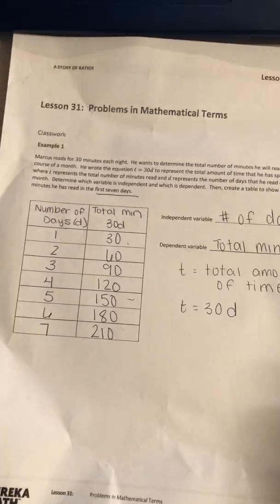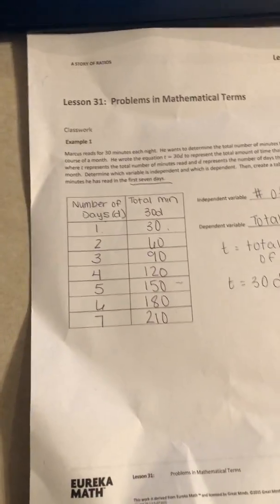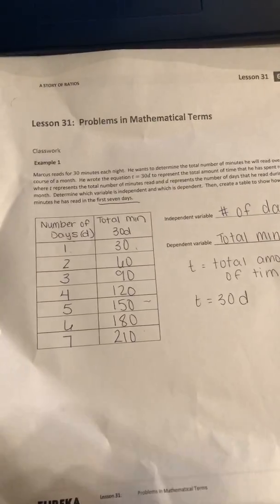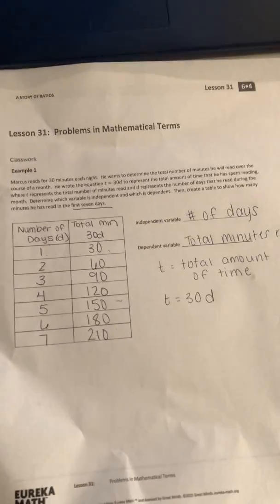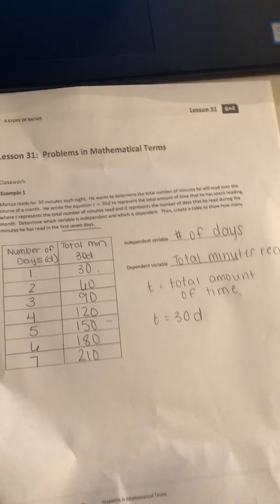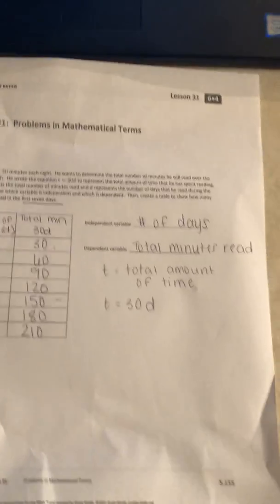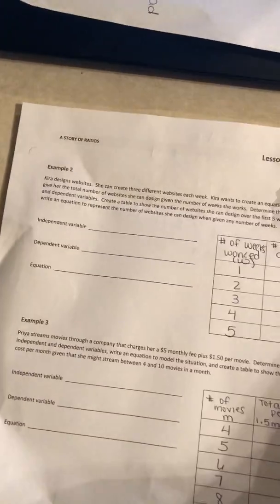This one's very, very easy, but the easiest way to determine if it's independent or dependent is that a lot of times the independent is going to be like number of days, number of weeks, number of months, number of hours, number of minutes, and then the dependent is like a total something. Okay, so I'm going to do the next 2 problems with you, and then you're going to be able to do some on your own, because I think that it's really important that you practice this skill.